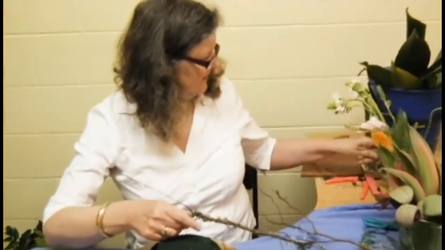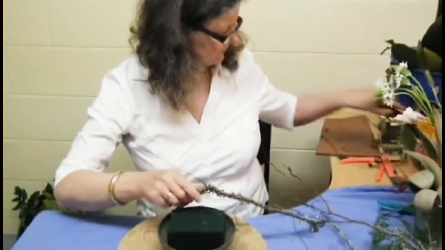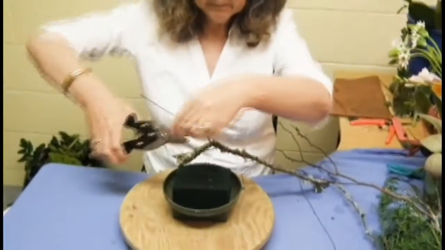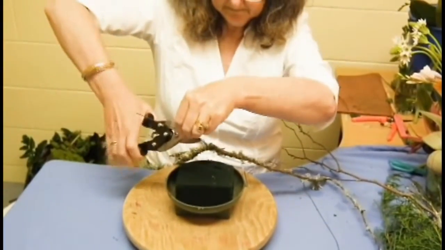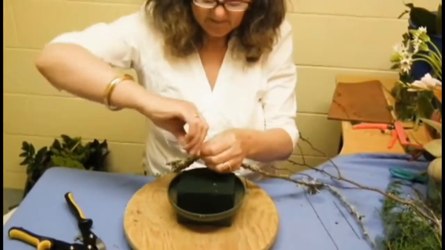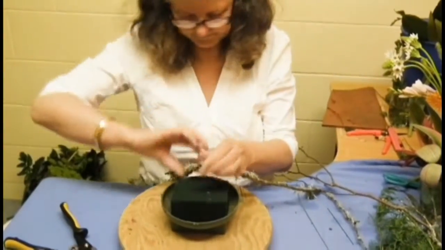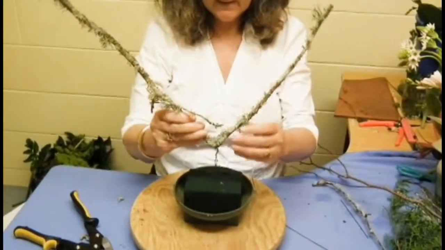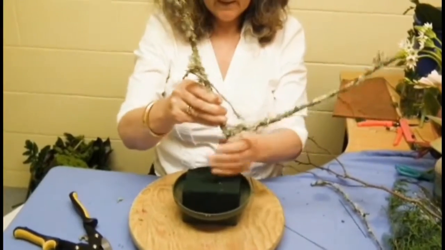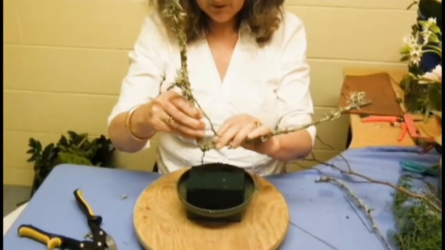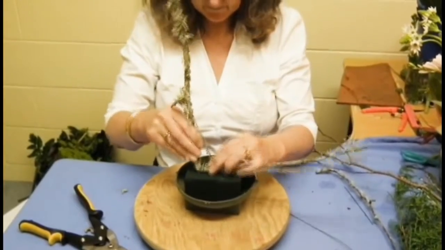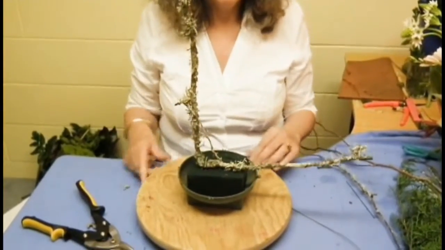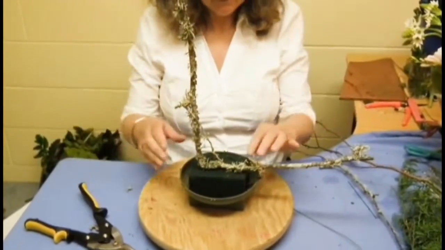Cut it off with the tin snips. Will it go that way? Yes, that's the way it's going. And push it into the floral foam. Ta-da! It's staying there.